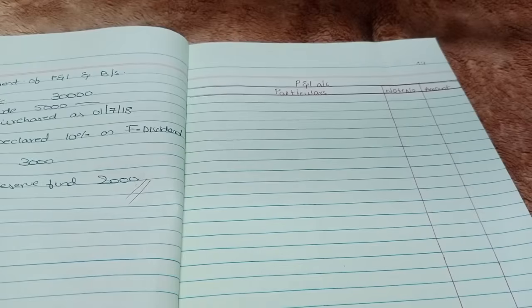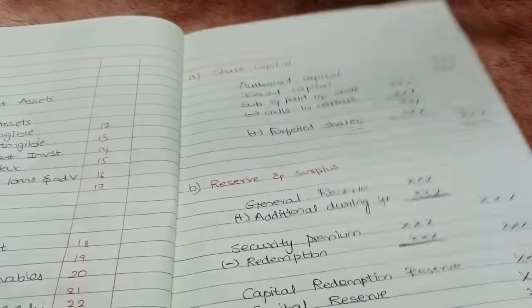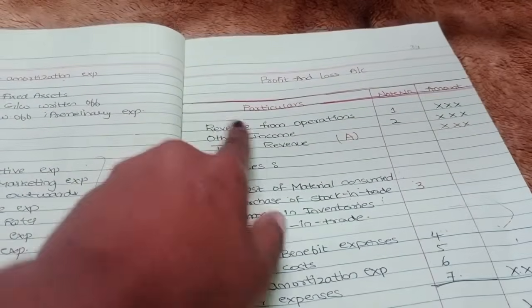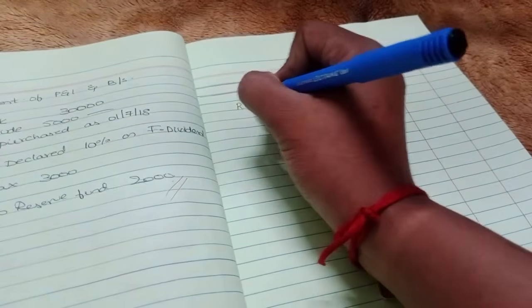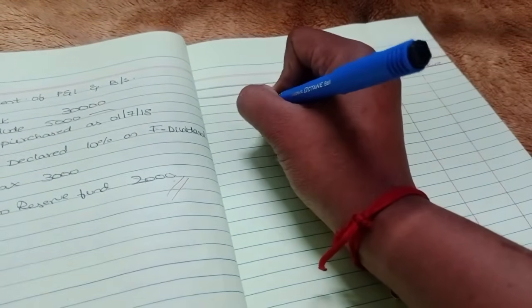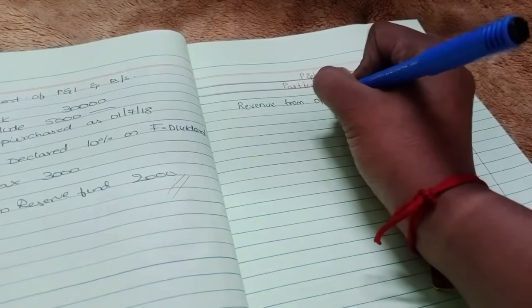Okay, students, now in P&L account pro forma, what we should do? First we need to enter. One minute, I will show you. This is the pro forma, no? Revenue from operations is the first heading. I am writing revenue from operations here.